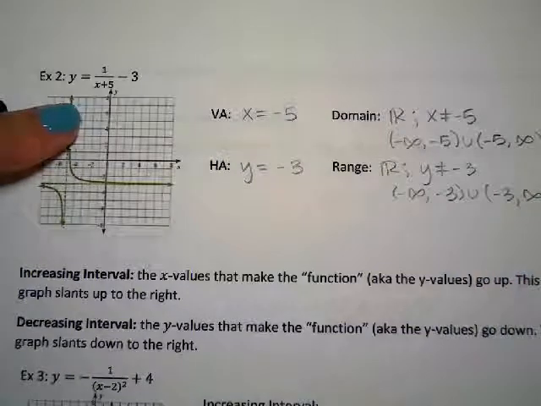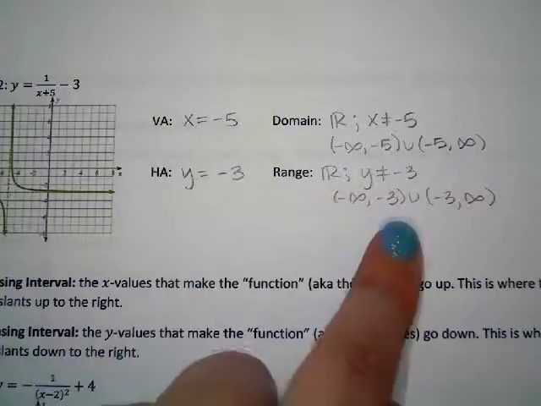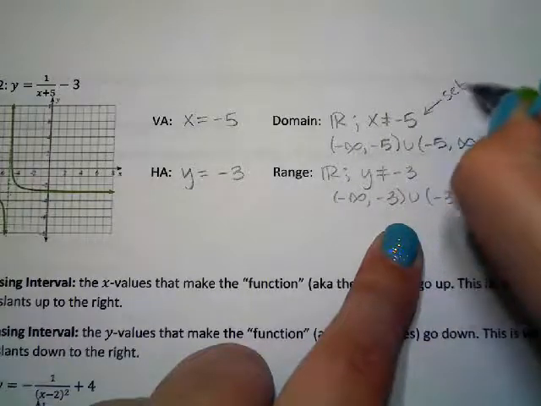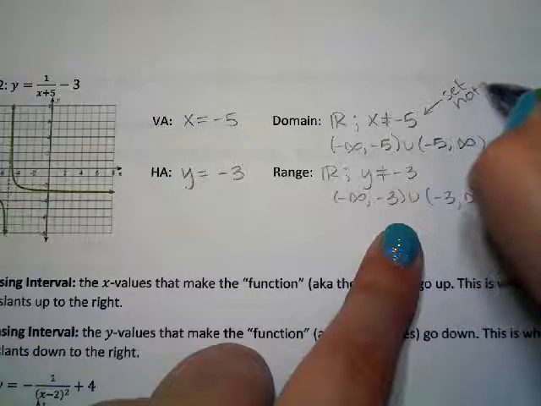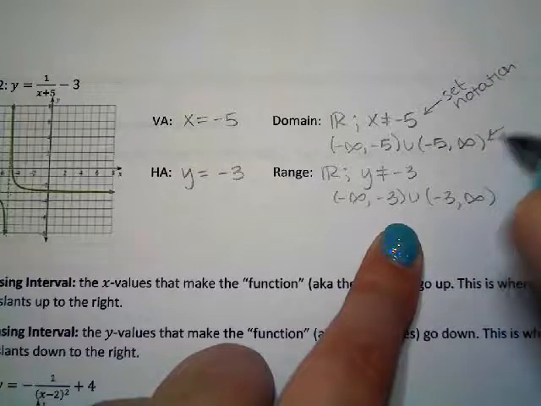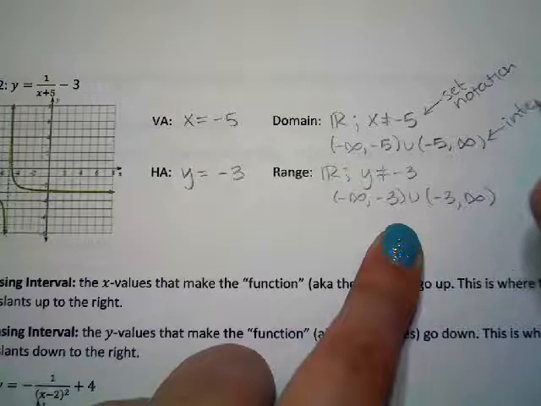So again, these are the set notation. And then this is the interval notation. My preference is the interval notation.